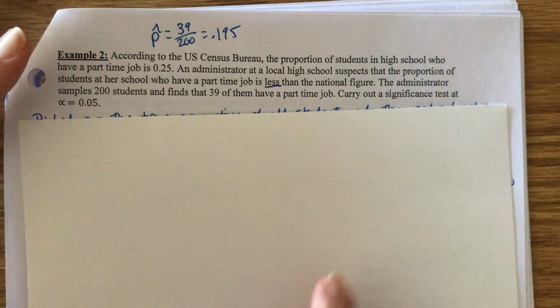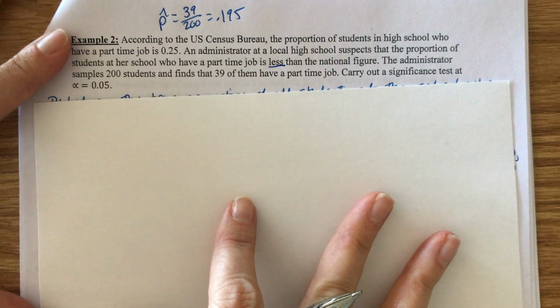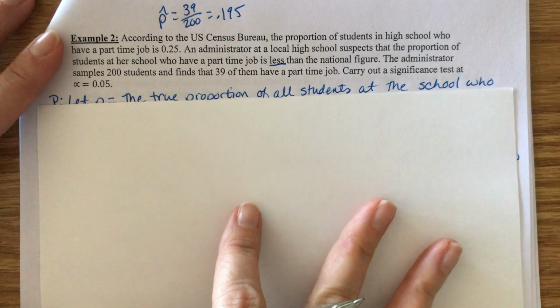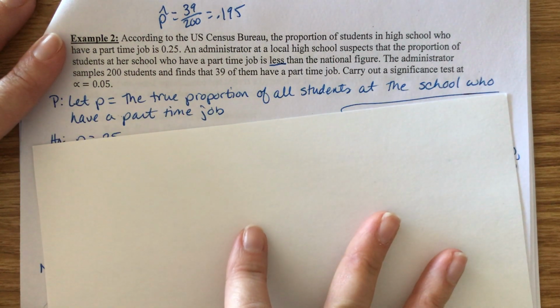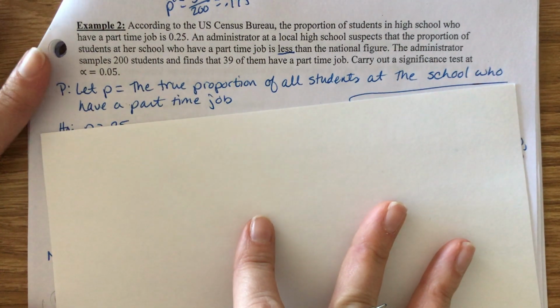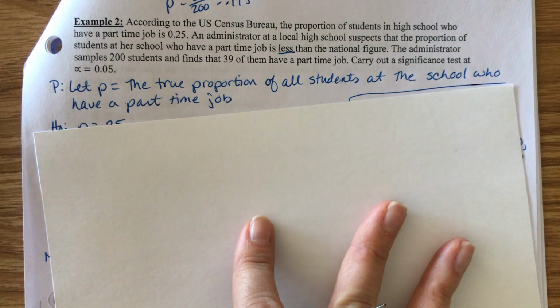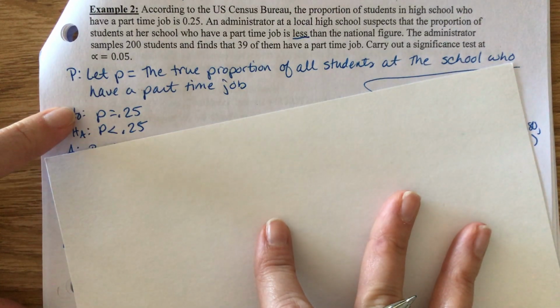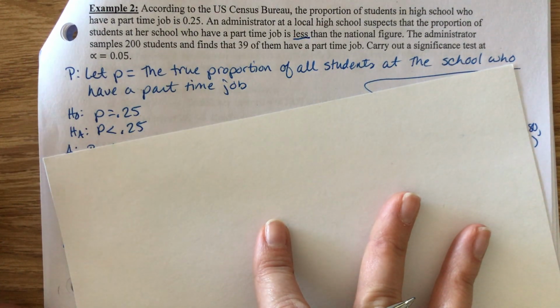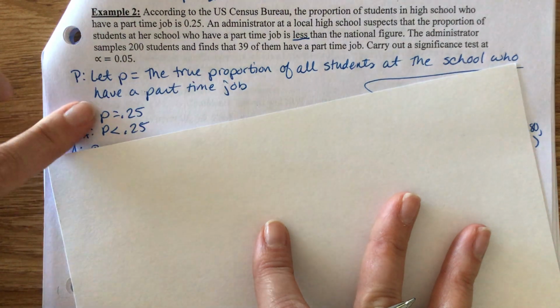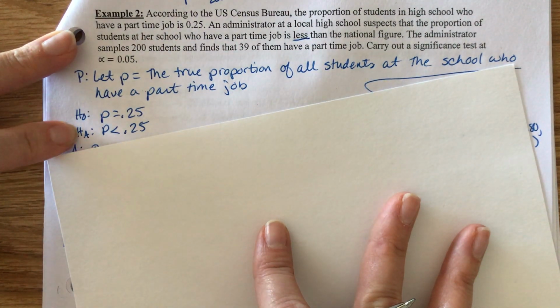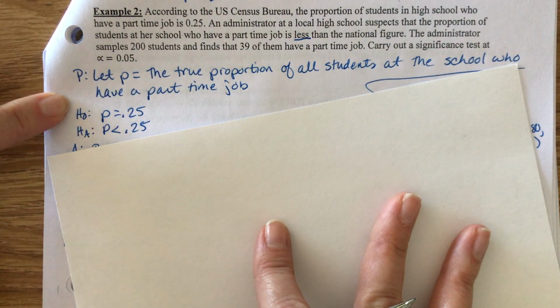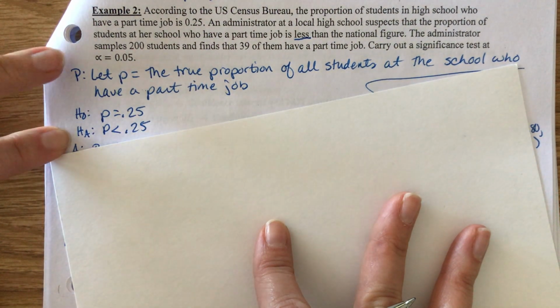You first have to identify your parameter. Your parameter is let P equal the true proportion of students at that school who have a part-time job. Because remember, it's the administrator thinks her students have less. Your hypotheses should be P equals 0.25, P is less than 0.25. You always have to write H0, HA as well. Don't just like skip that, right? It matters which one's H0 and which one's HA, which one's the null hypothesis, which one's the alternate hypothesis.